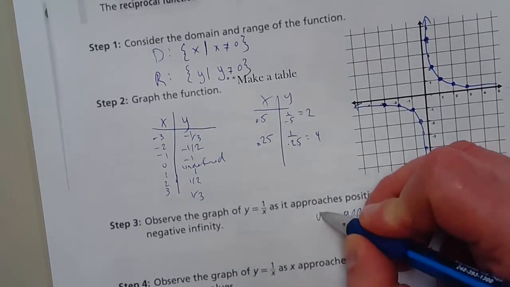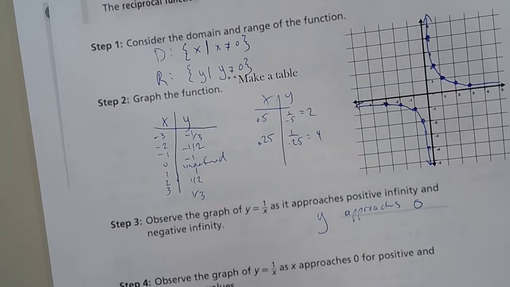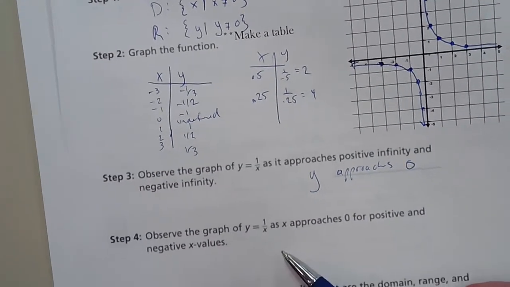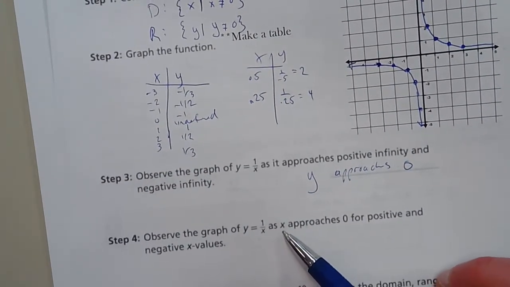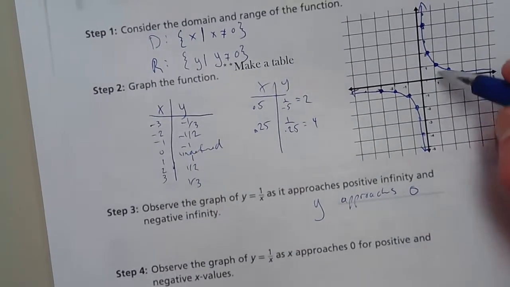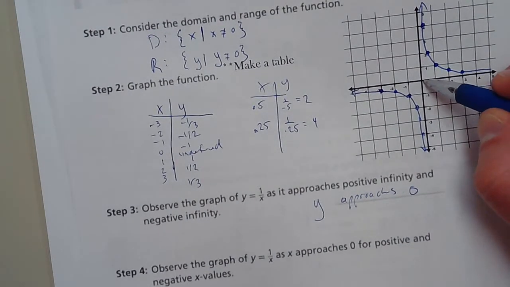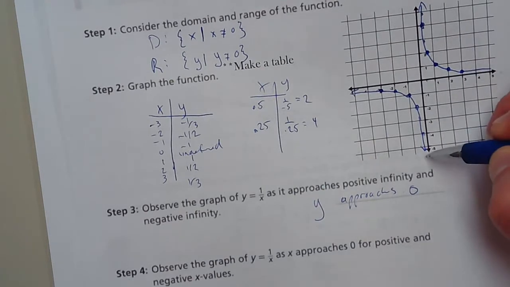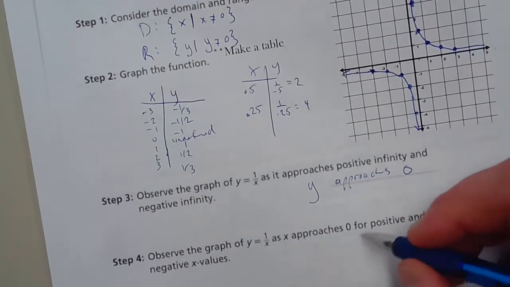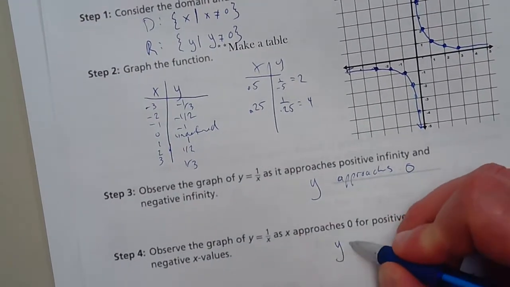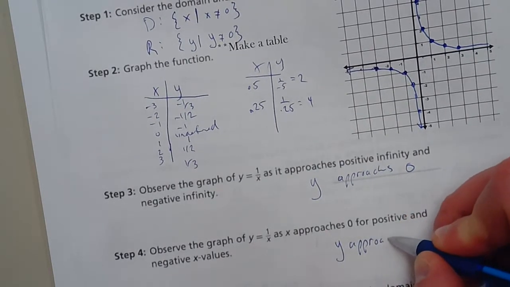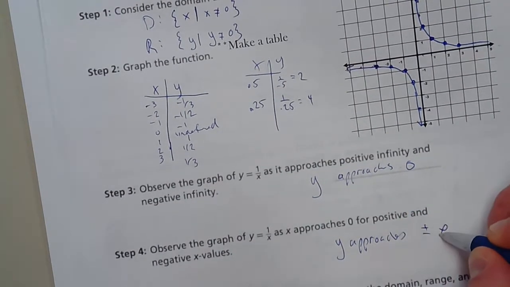Or in other words, we'd say that the y value approaches 0. And then it says what happens as x approaches 0. So as your x gets closer to 0, as you go here and here and here, these graphs skyrocket or plummet to positive and negative infinity. So in this case, we'd say y approaches, I'm going to say positive or negative infinity.